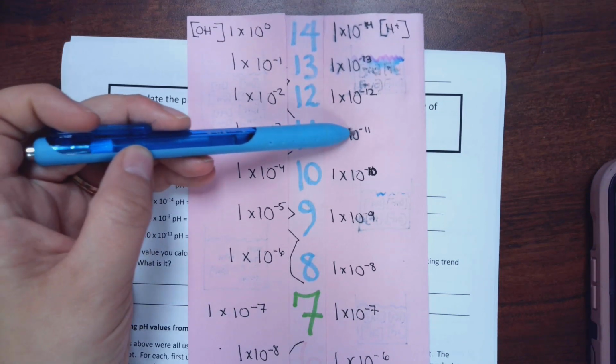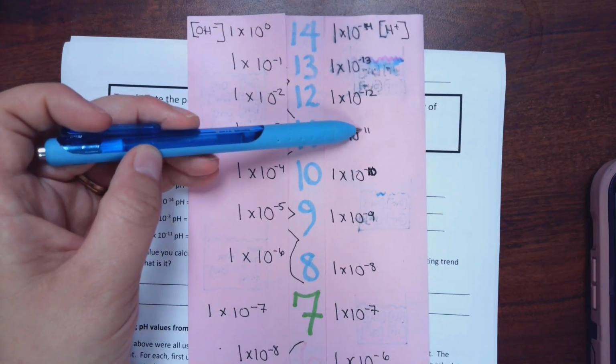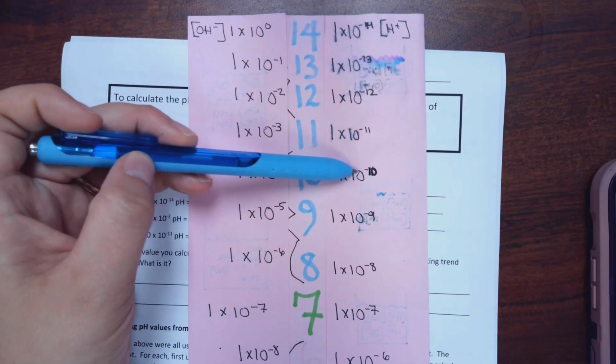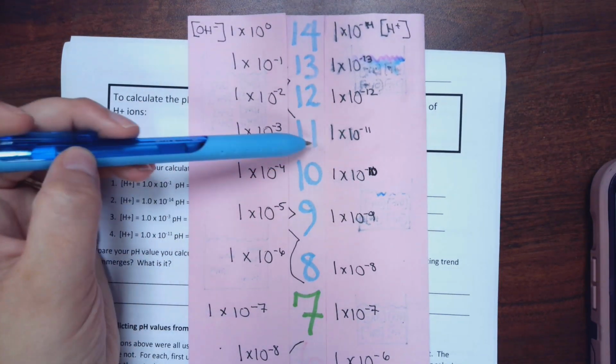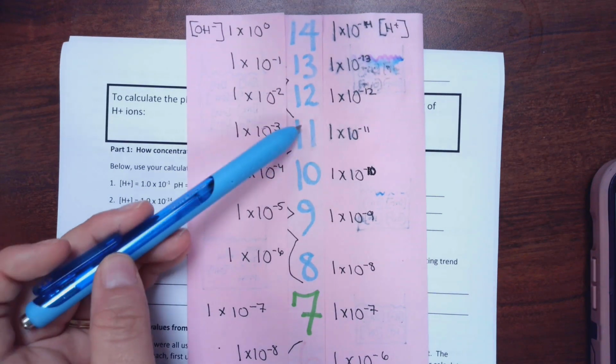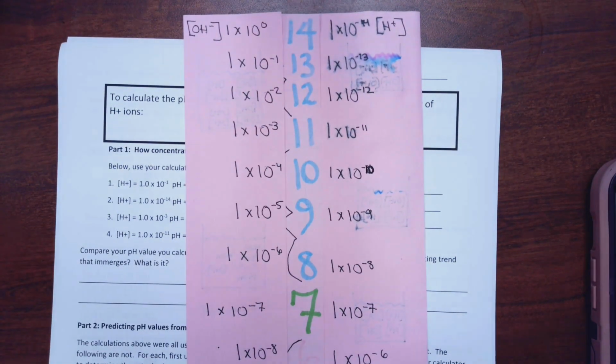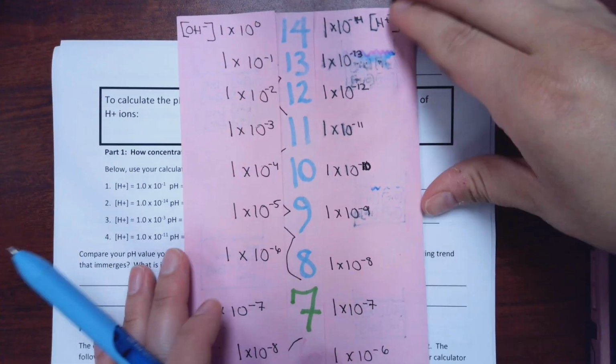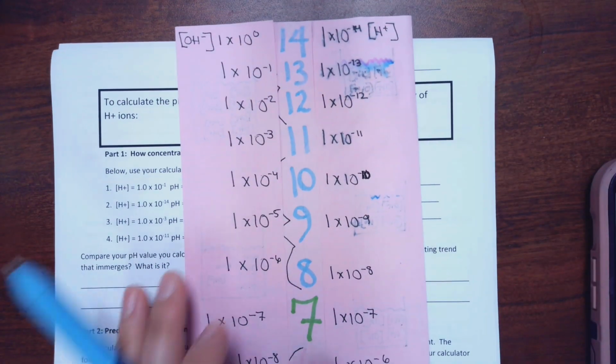So look at this, 1 times 10 to the negative 11th versus 1 times 10 to the negative 10th. So really all we're doing is moving that decimal one place over. So every change in pH is a change in 10 times the magnitude of the hydrogen concentration, okay?